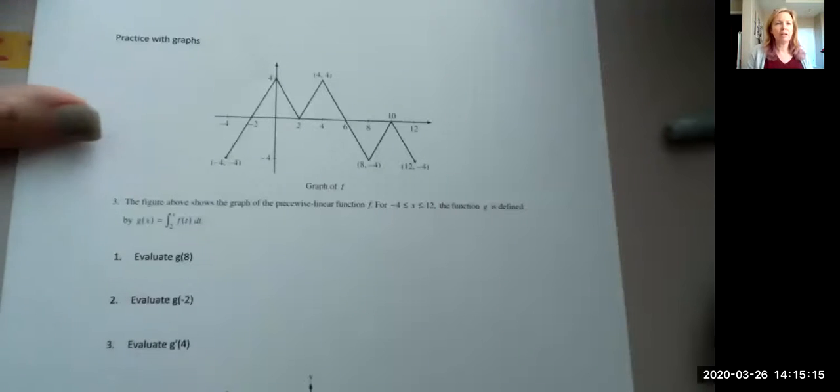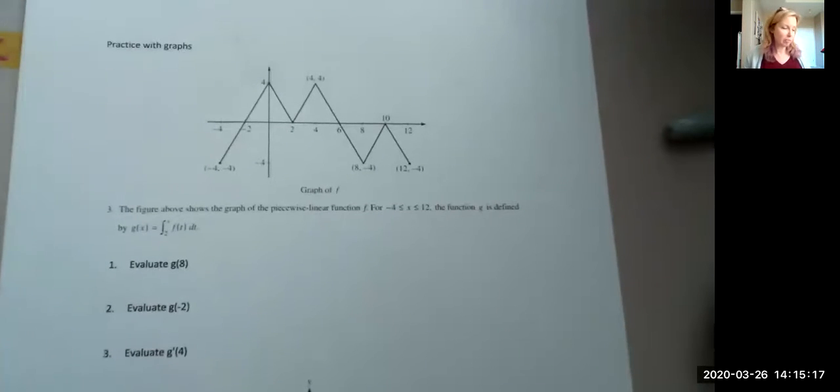Okay, guys. I'm going to go over the problems on the back of the reperformance packet. I've had a couple of people ask me, and so I just want to make sure we take some time to review how we evaluate integrals from graphs.